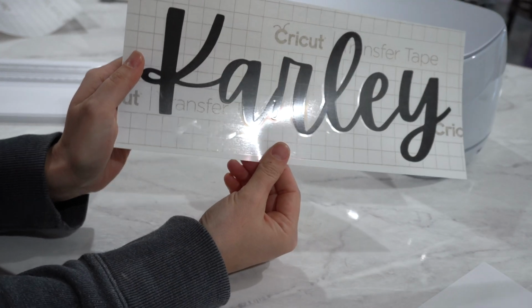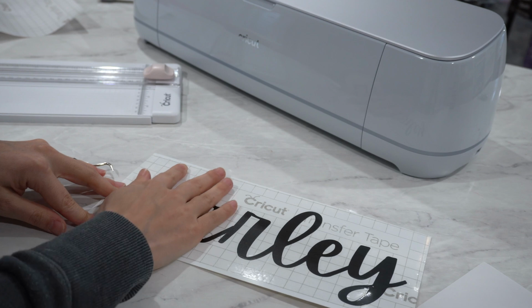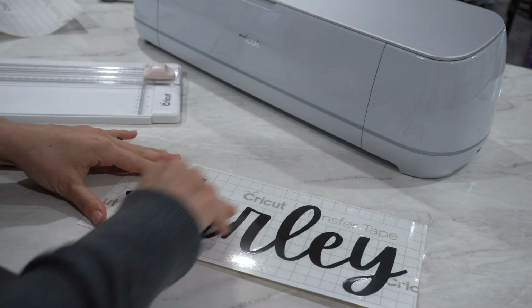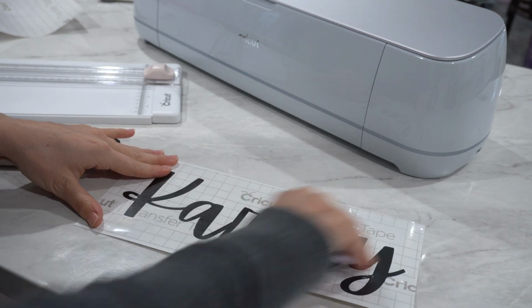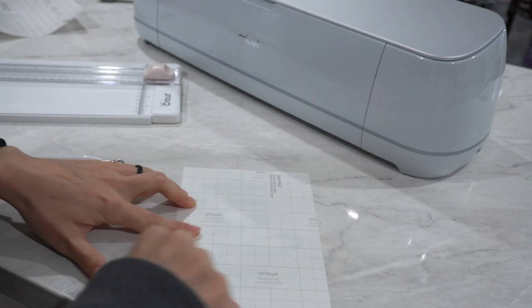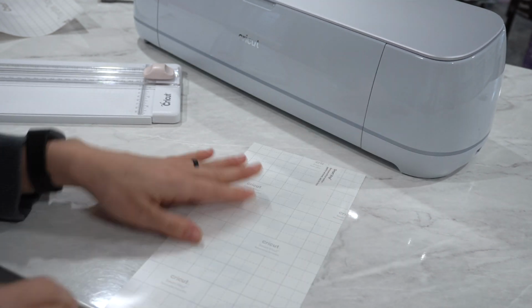So I have my entire decal covered, and then if you want to get super fancy, you can use a scraper and you can burnish your decal so that it sticks to your transfer tape. And I like to do the back as well to get it on there.